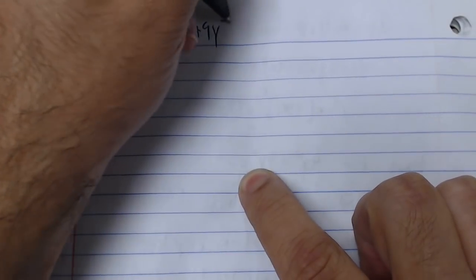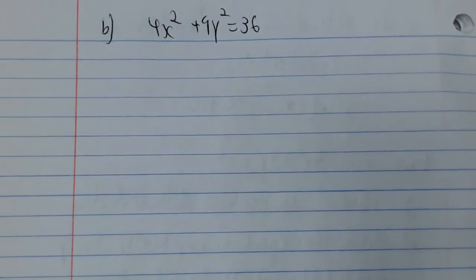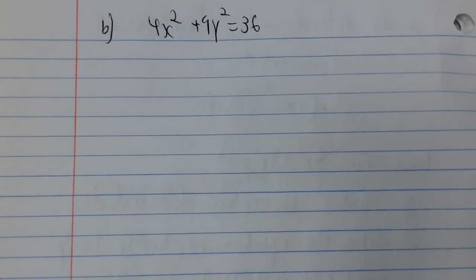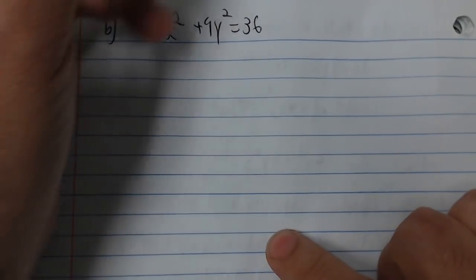For part B, we're not finding the derivative implicitly. In fact, we're finding it explicitly, which is what we've done in this class up to this point. So if we have 4x squared plus 9y squared equals 36, the first thing we want to do is solve for y explicitly.